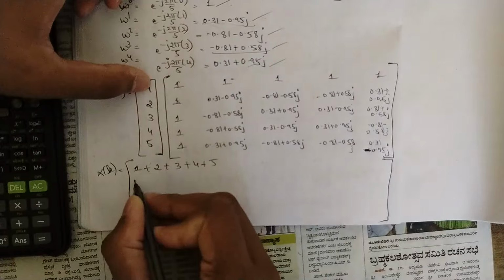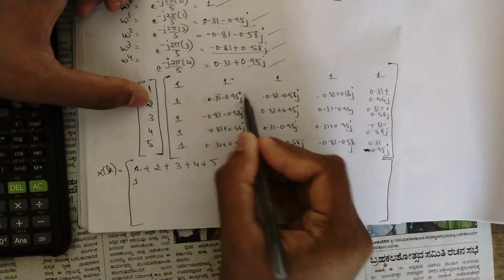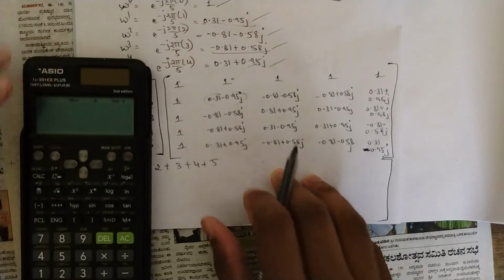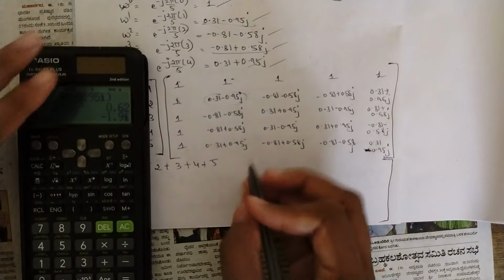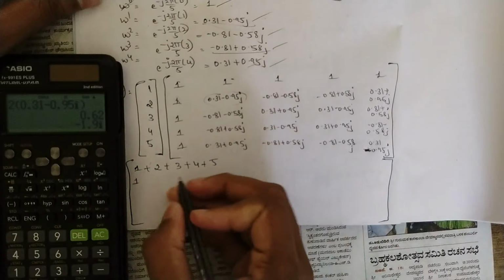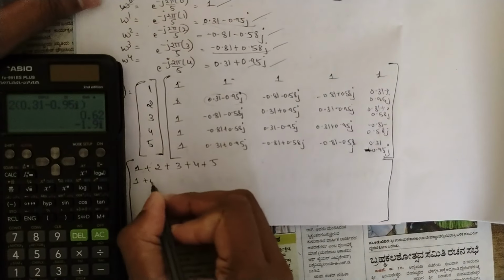1 into 1, 1; 2 into this term, you should be putting it in the calculator, should be very quick. 2 into 0.31 minus 0.95j, that is equal to plus 0.62 minus 1.9j, right?